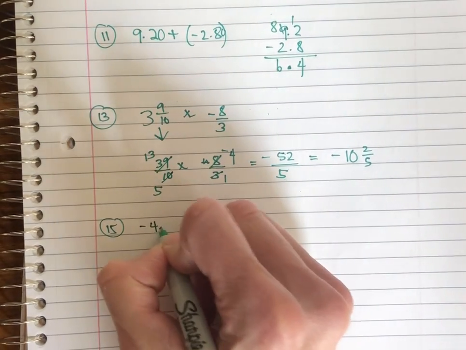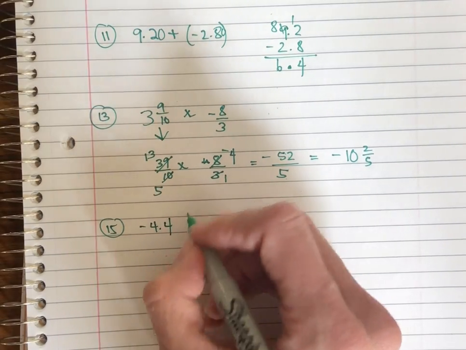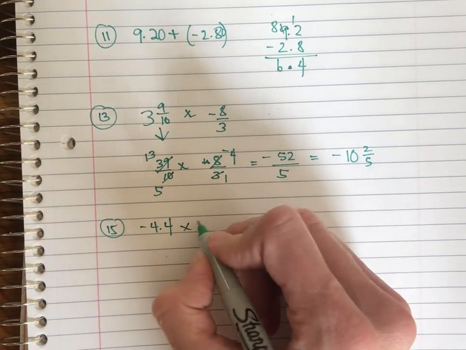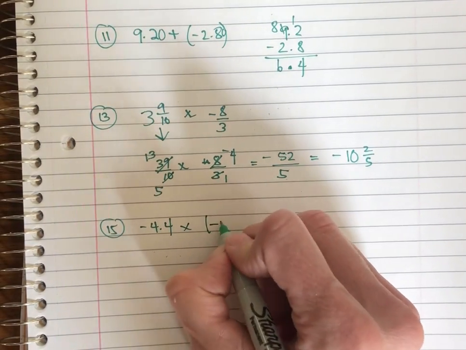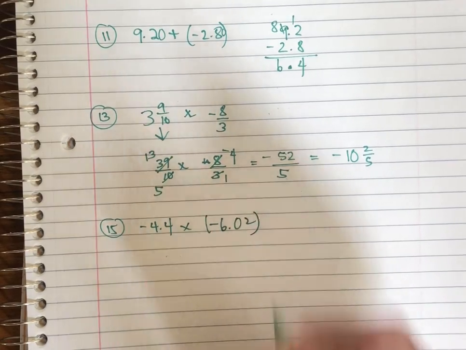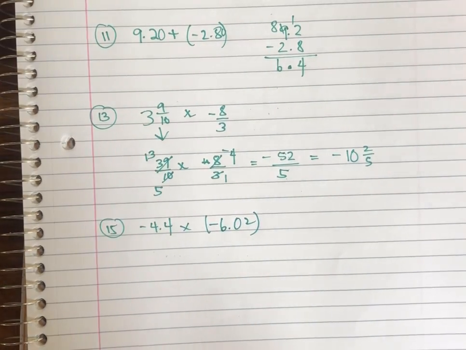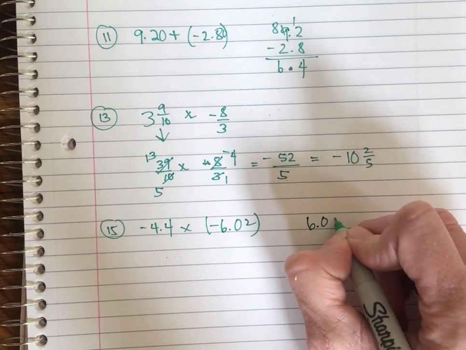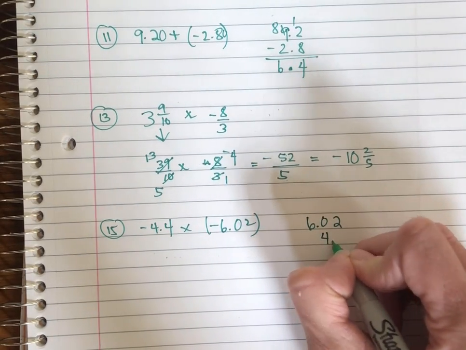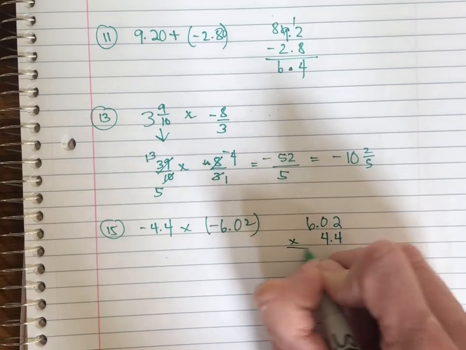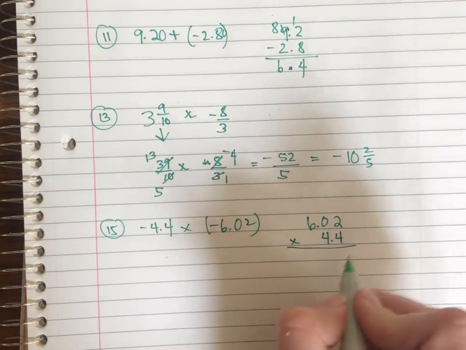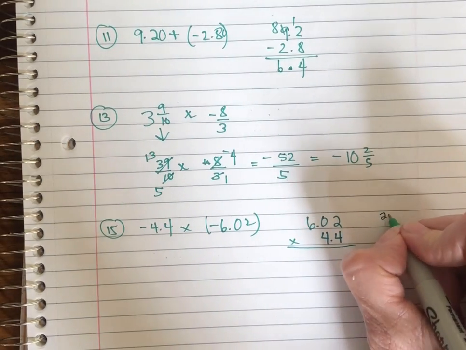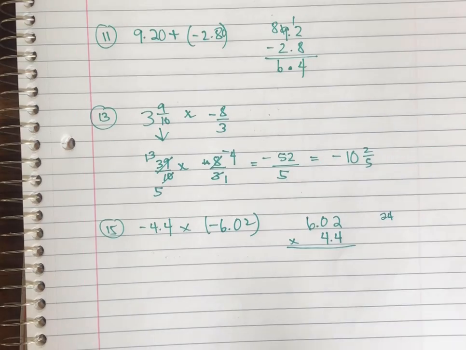Negative 4.4 times negative 6.2 hundredths. Okay, so I'm gonna set it up with 6.2 hundredths on top, 4.4 underneath. I know right away 6 times 4 is 24. That's a good estimate. That's gonna help me figure out my decimal point.